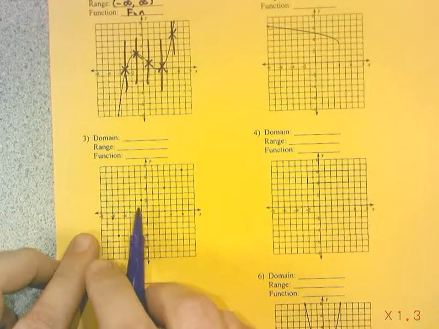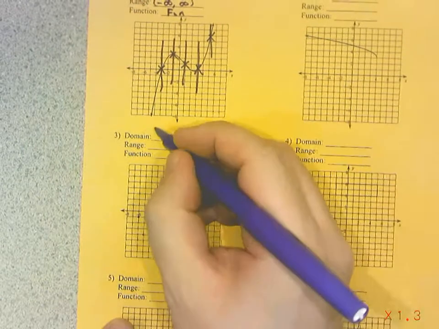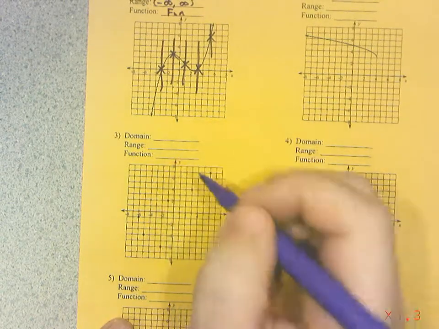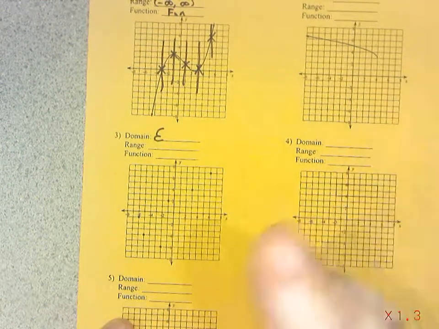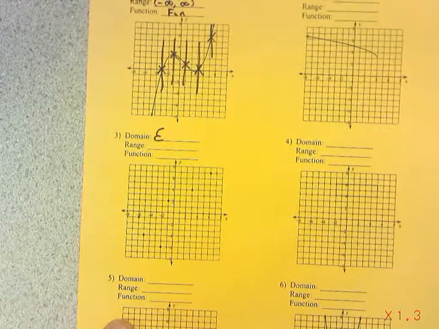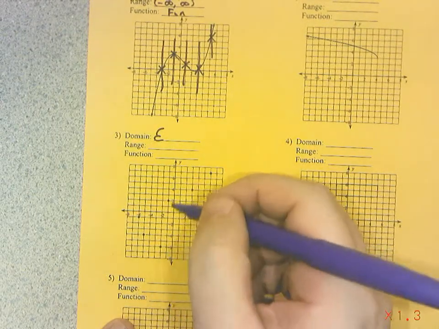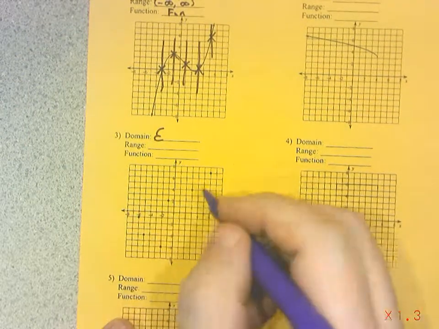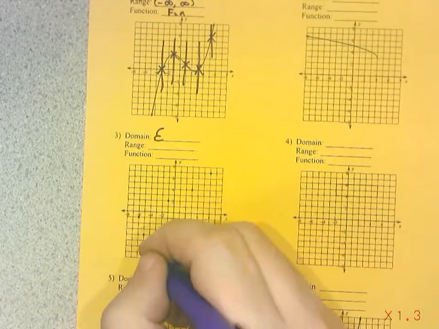But since these don't actually cover all these numbers in between, we have to do something a little bit different with dots. So again, domain is just worried about the x values. Okay, so I'm going to do the little squiggly bracket because I'm not actually doing interval notation. And since domain is just the x values and these are single points, I'm just going to order them from least to greatest, all the different x values.